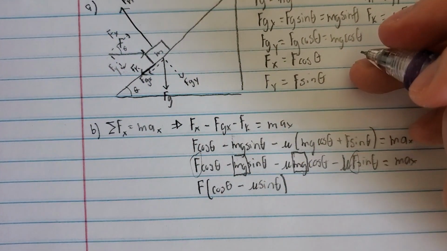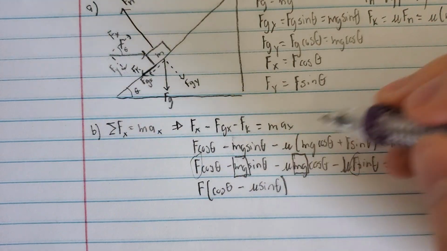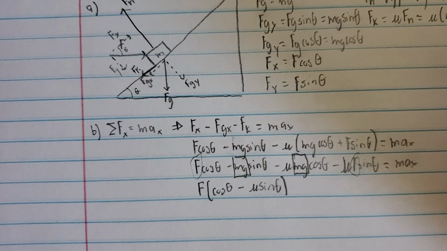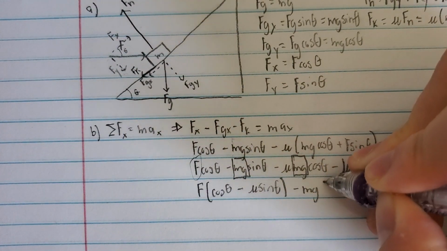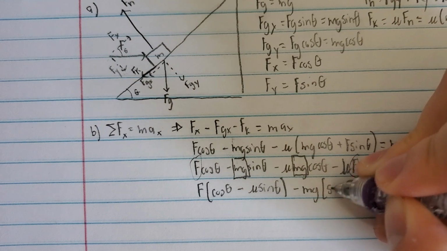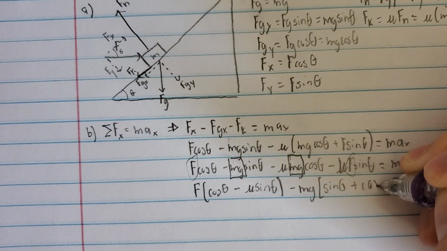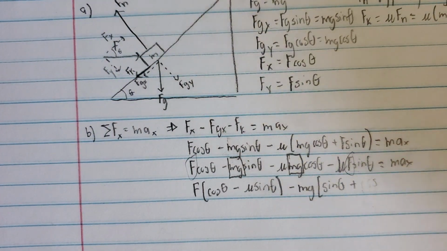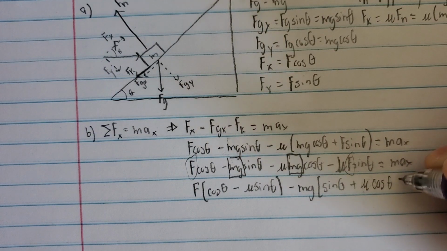For the next part, I'm going to factor out a negative mg because both of the terms with mg have a negative in front of their terms. So I'm factoring out a negative mg, and so this term is sine of theta left. This is plus mu cosine of theta.